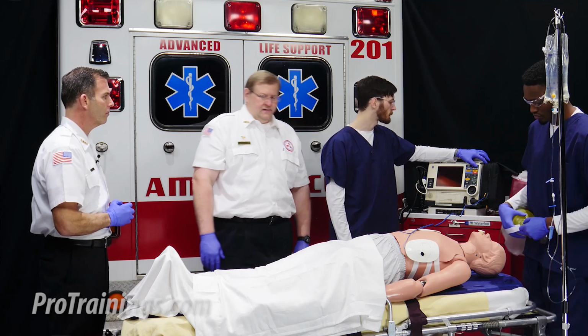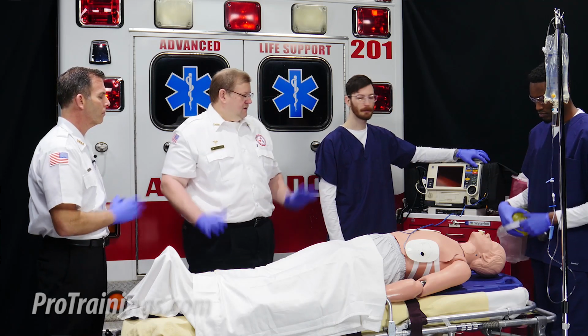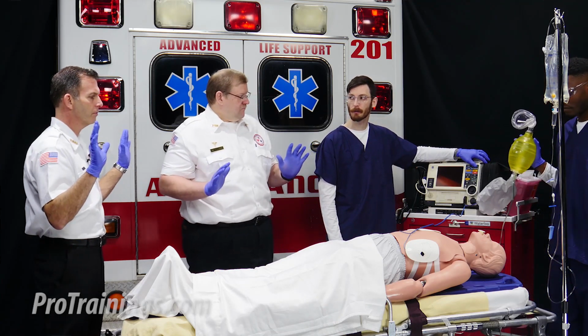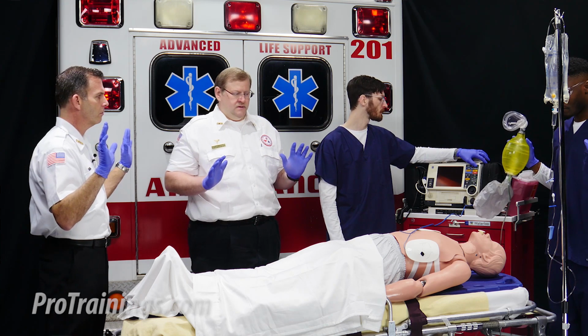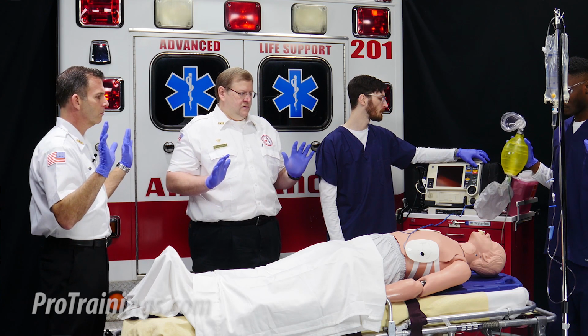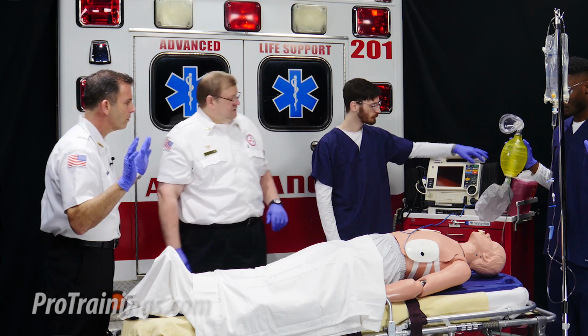Once fully charged, the monitor defibrillator will call out, "Everyone clear, shocking on 3. 1, 2, 3," and pushes the shock button. And it's at this time we'll continue giving CPR and now prepare to deliver medication.